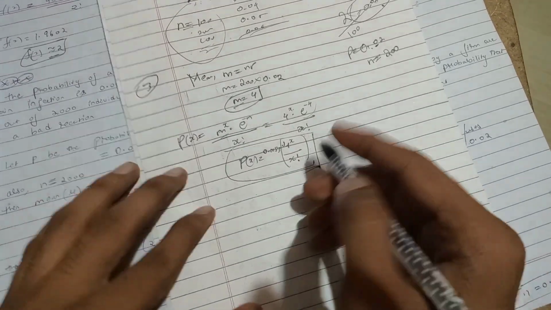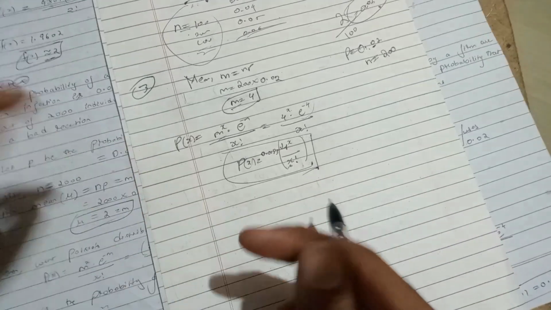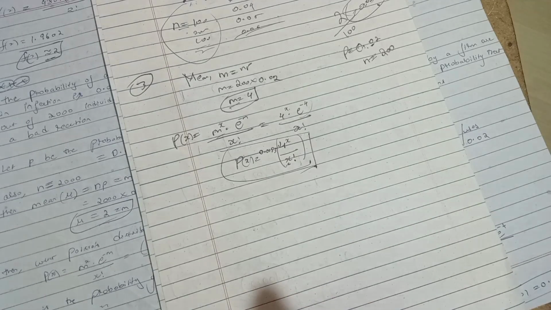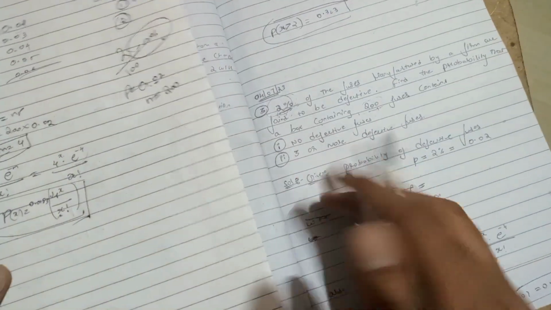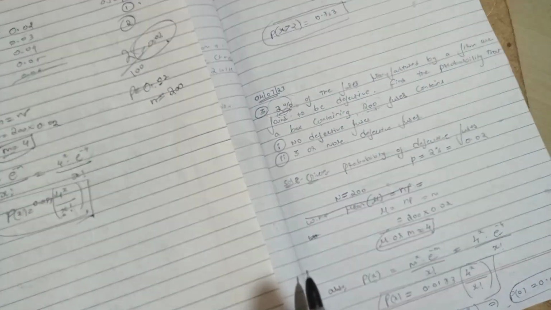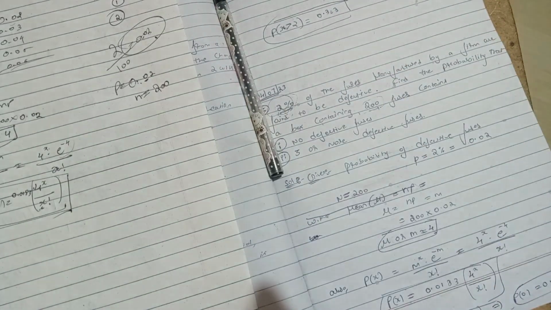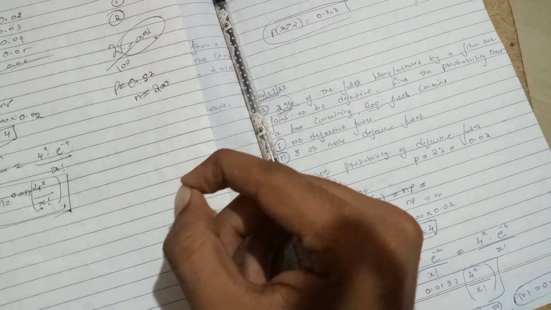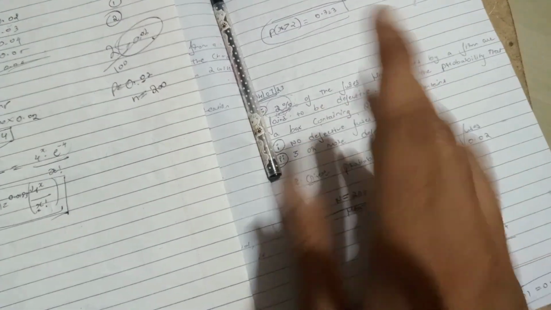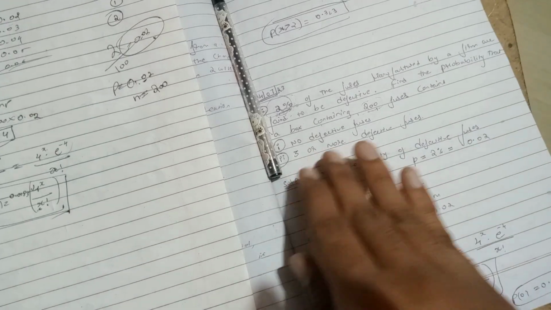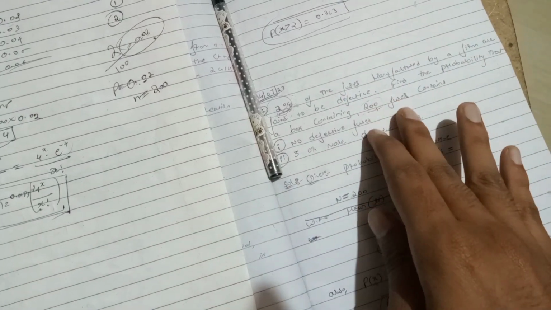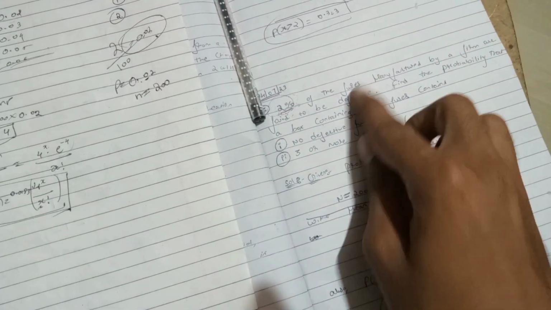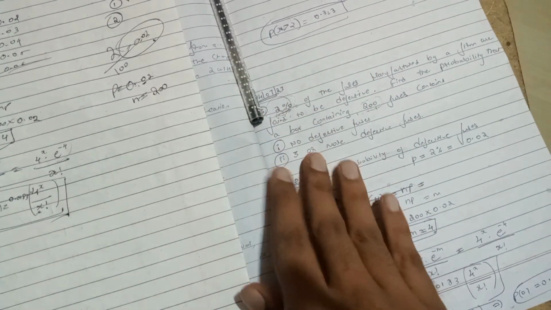Now I have to find the x value and substitute it in this formula to get the respective answers, depending on my conditions. In the first condition there are no defective fuses. There are 200 fuses in which the probability of a fuse being defective is 0.02, and they are asking for the probability of no defective fuses among 200.